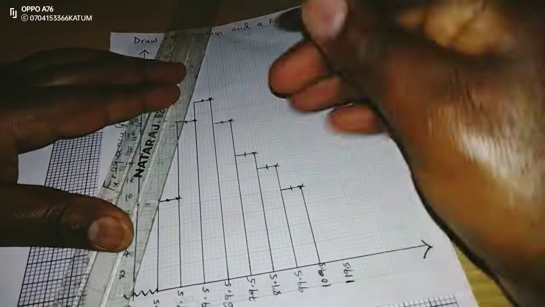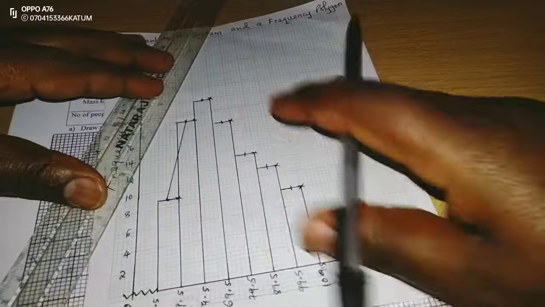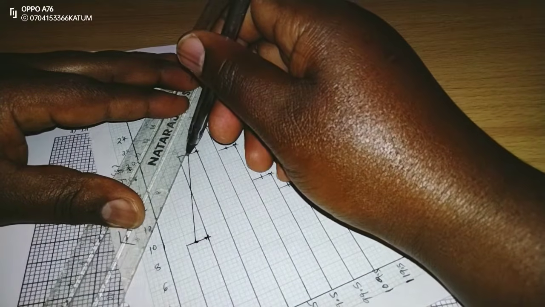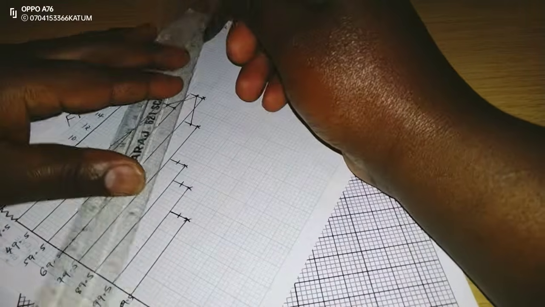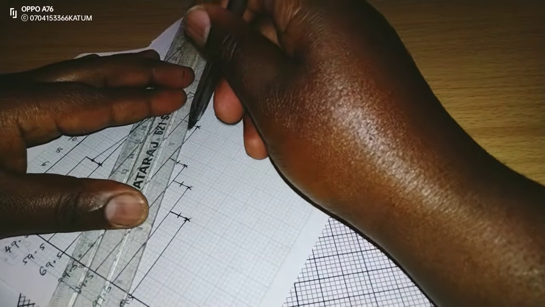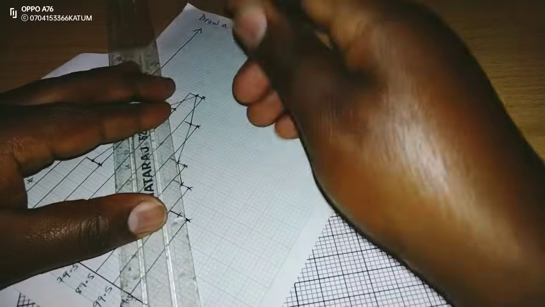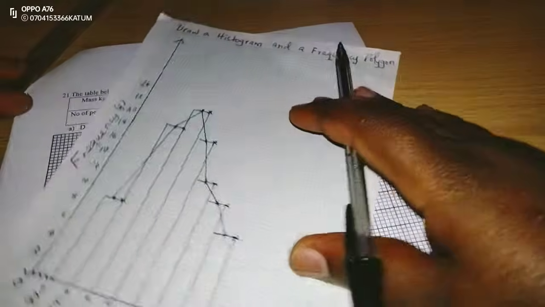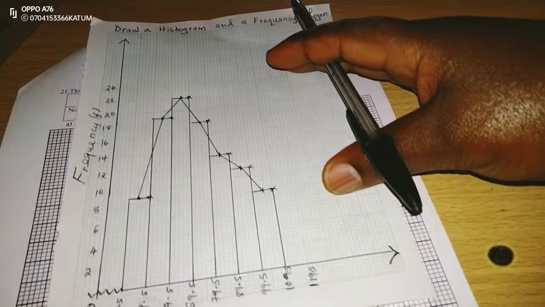The first midpoint and the next one have to be connected with a straight line. Then we connect to the next one using midpoints and straight lines, and continue connecting. Now what we should understand is that the frequency polygon does not have to remain suspended.